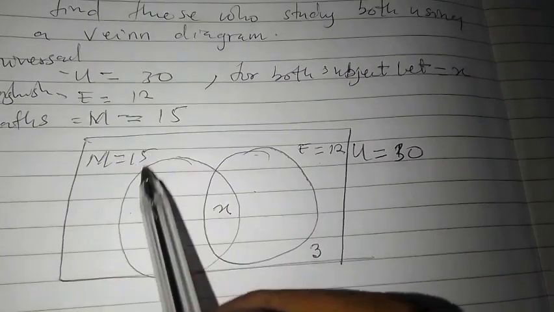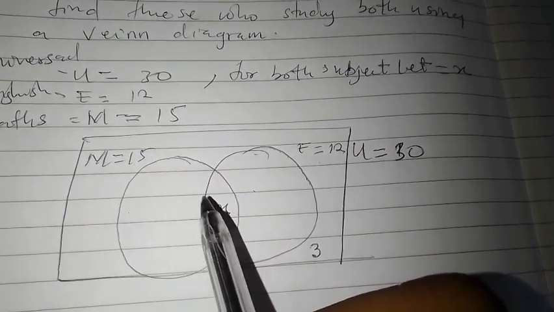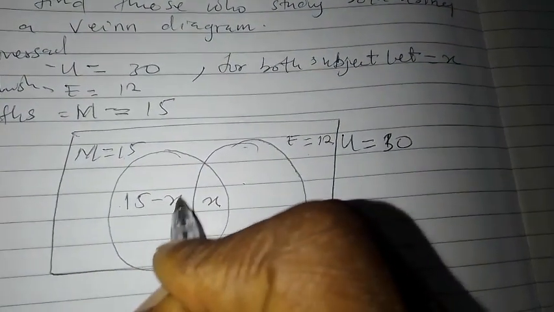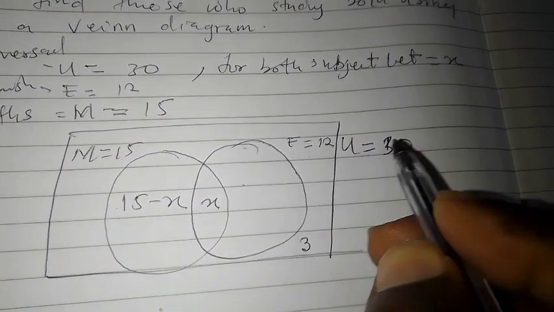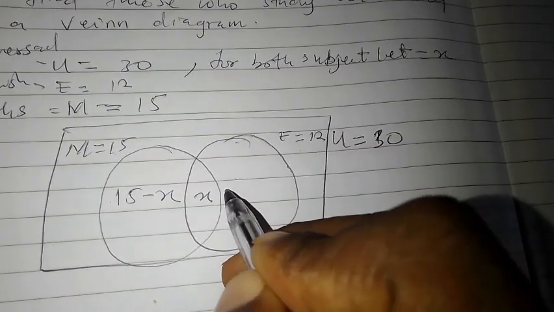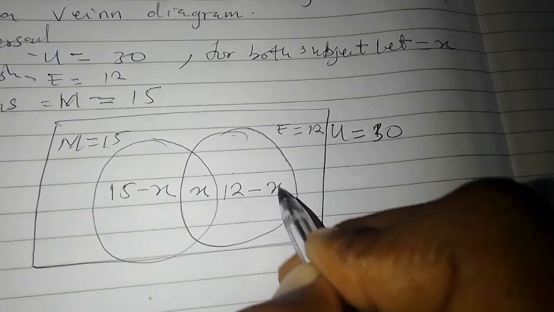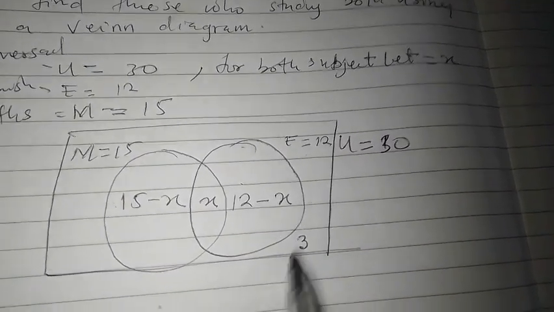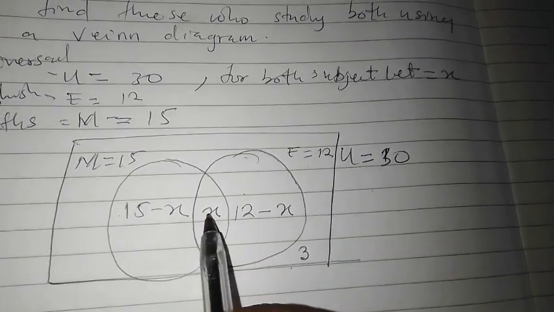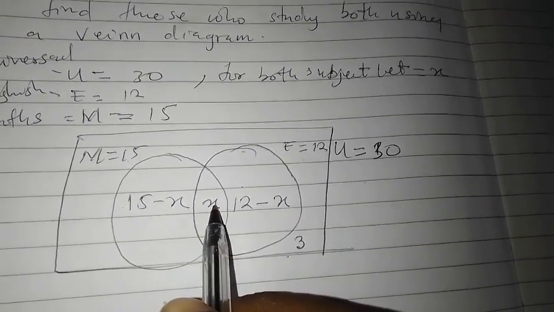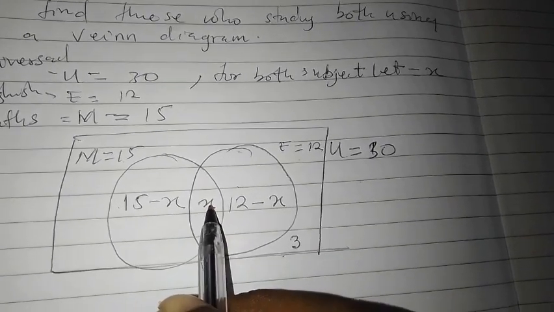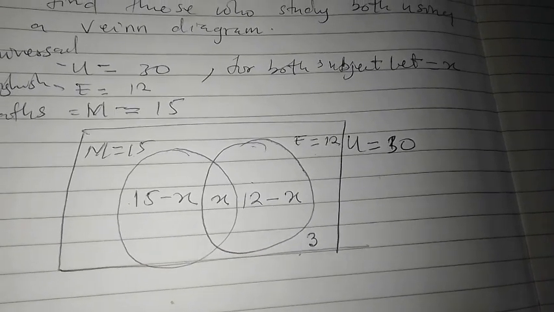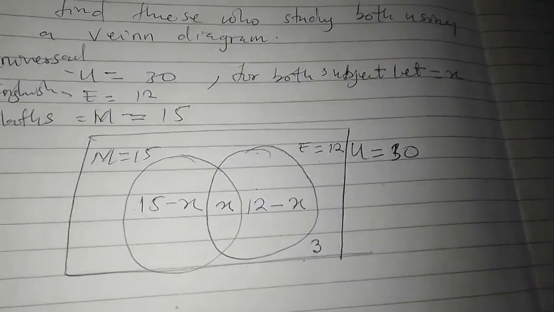So let's go on. Now we are going to subtract the intersection. Here will be 15 minus x, and this one will be 12 minus x. Now we add everything, including the complement, and equate it to the universal in order to find x. So let's see what x is, because we want to know those who studied both mathematics and English.